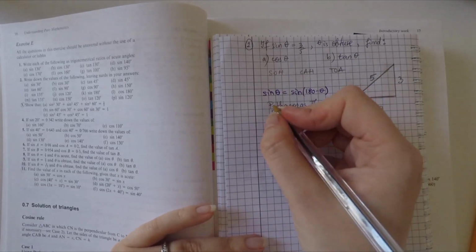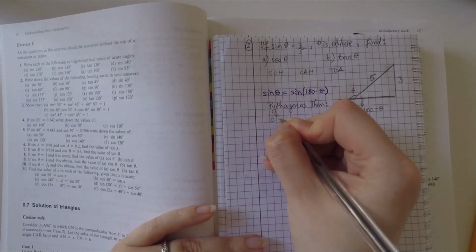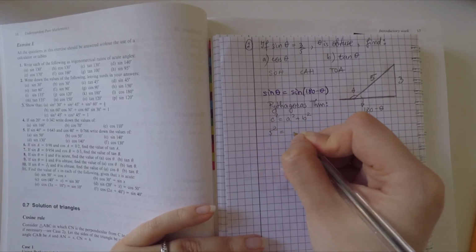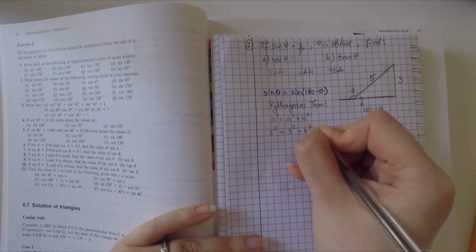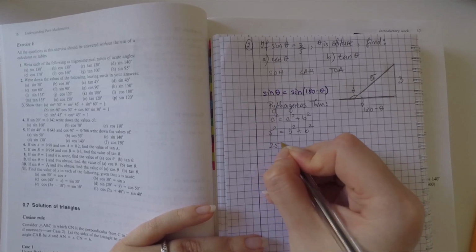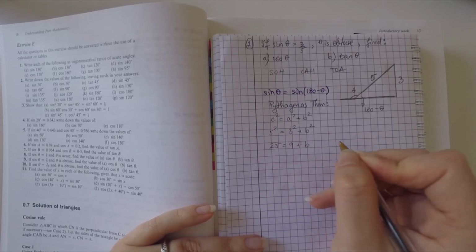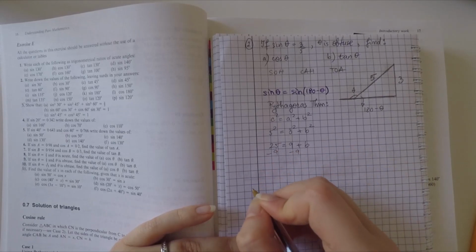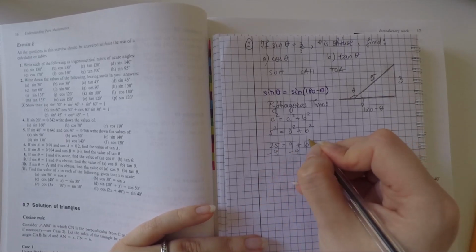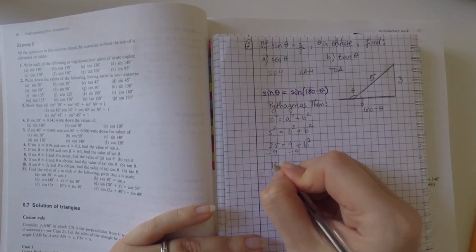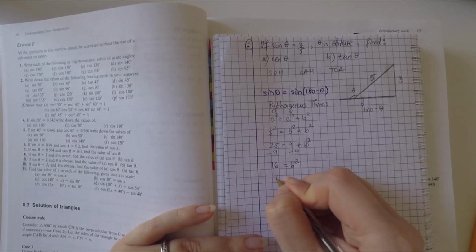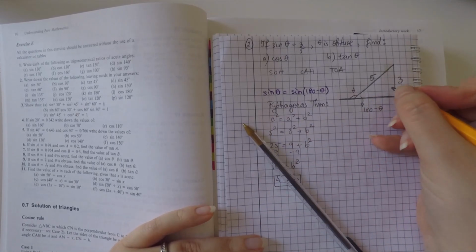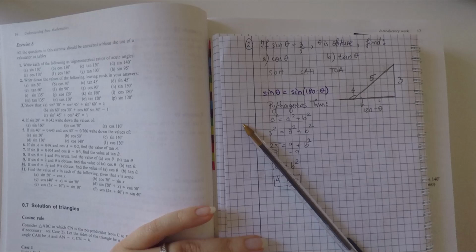Great, because c squared is a squared plus b squared. My c is 5, so 5 squared is the same as 3 squared plus b squared. So 25 equals 9 plus b squared. Take away the 9. 25 take away 9 is 16. b squared is 16, so b is 4. So this one here is 4.